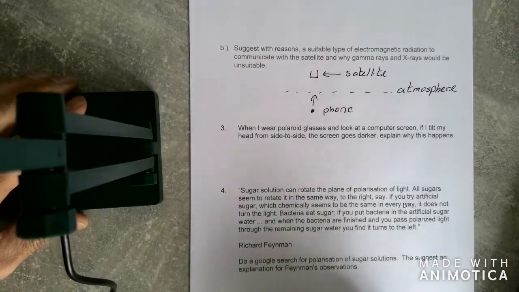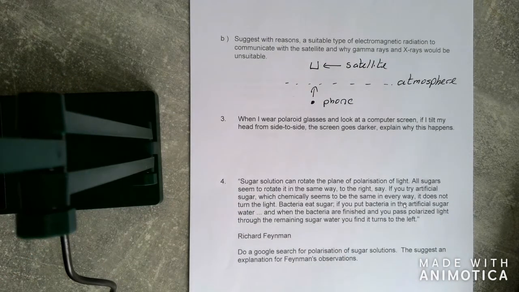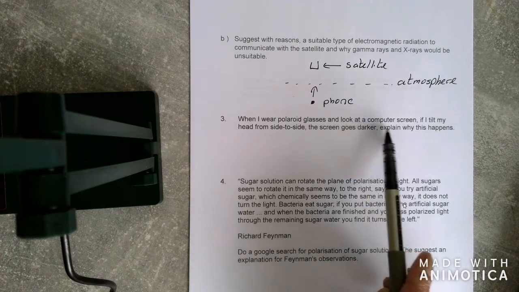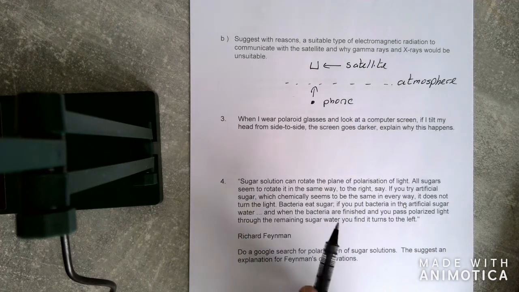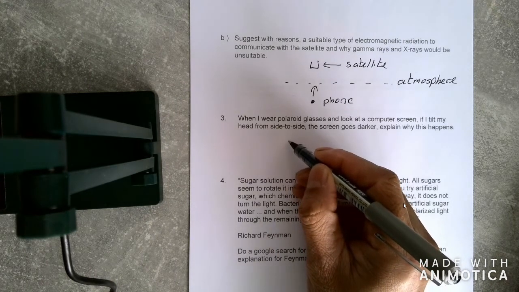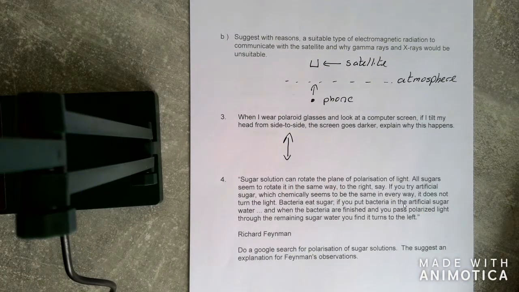Then number 3 is moving on to polarization, and this is something that we did in lessons. When light is emitted from a computer screen, it's actually polarized. So if we say that the light emitted from a screen is polarized in the vertical plane, so light emerging from the computer screen only vibrates in one plane.